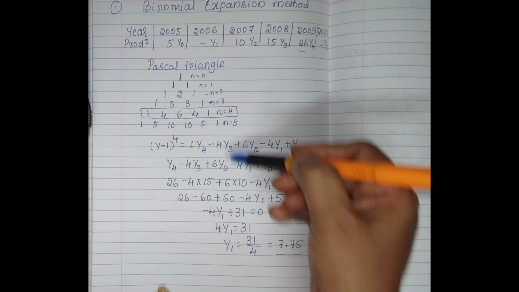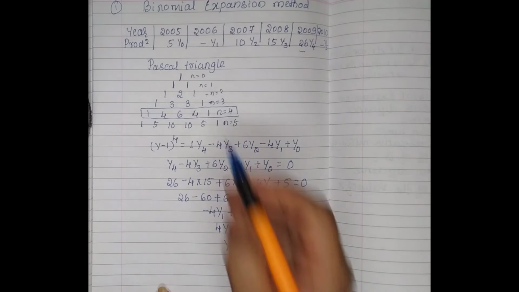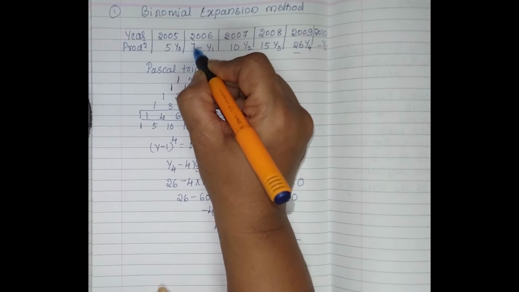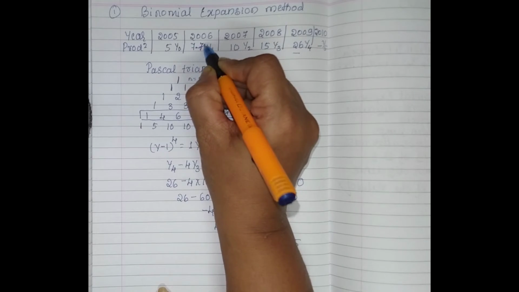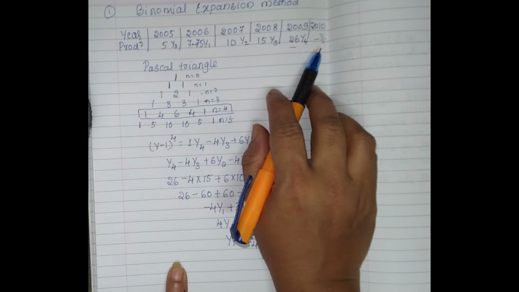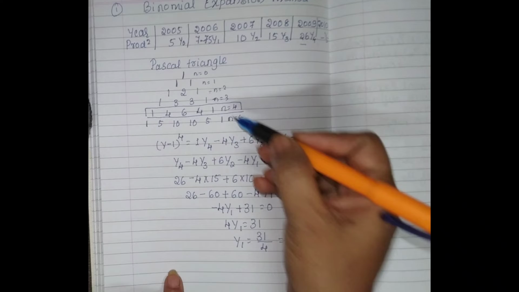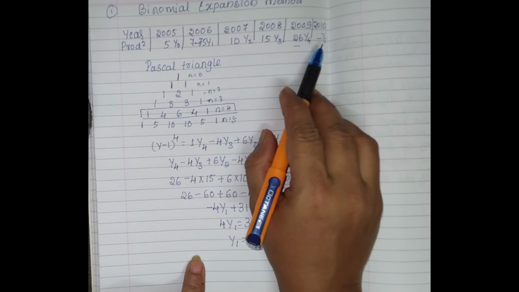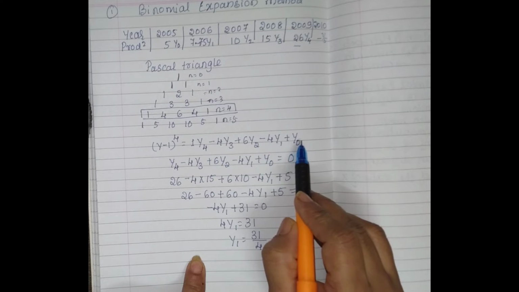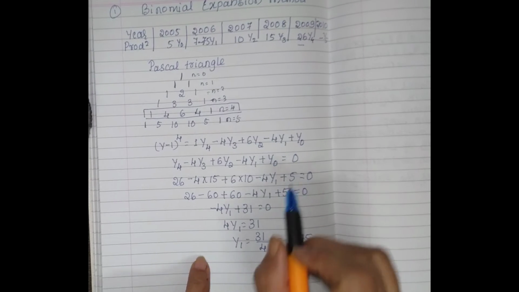Got it now? Then we write 7.75, we got it. Then we have to calculate this y5. The formula we write is the same, taking y4 only, but not writing y0, up to y1 we have to write it.